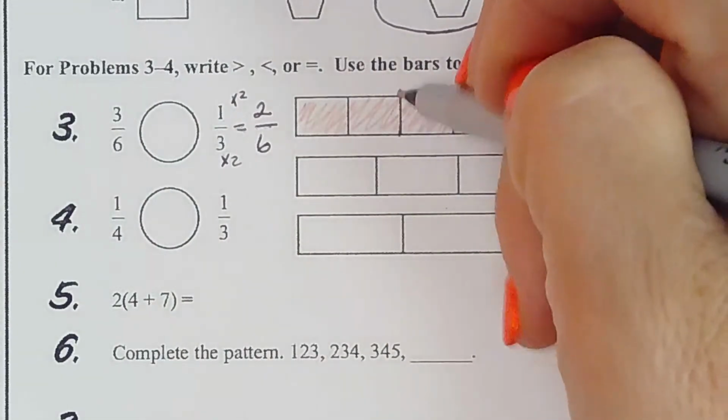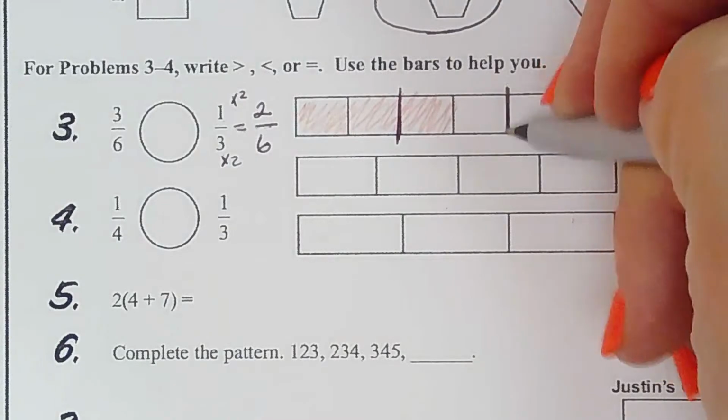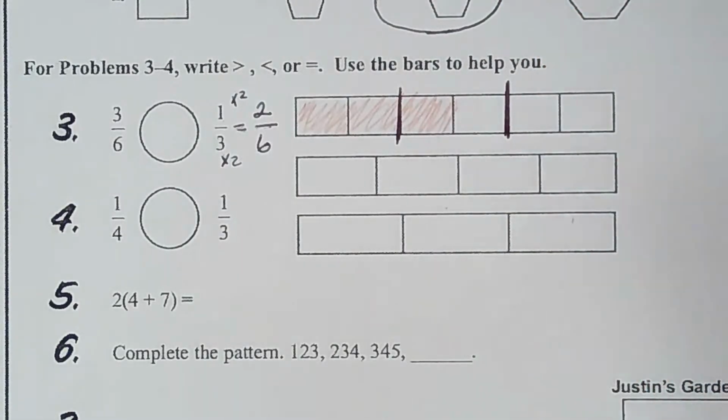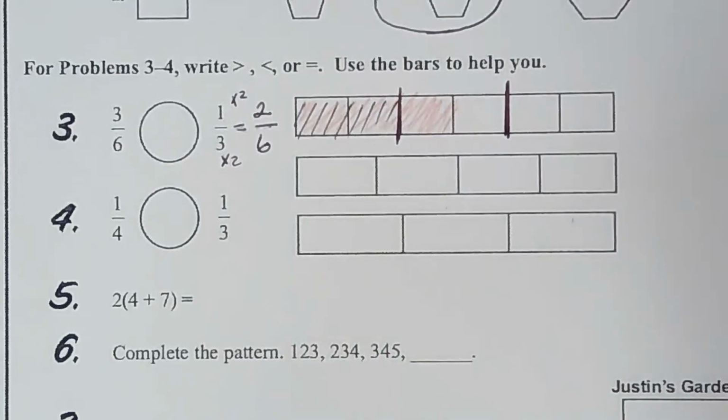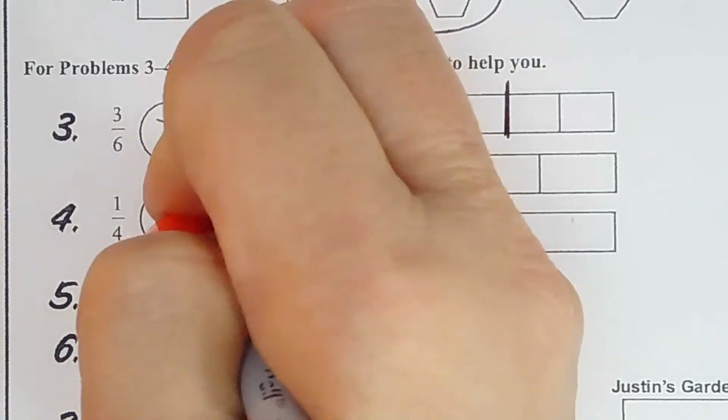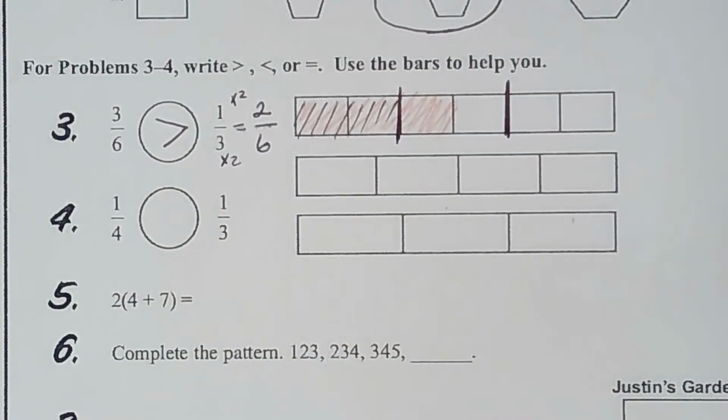We could think of this picture if we wanted to break it into 3s. We could do that. So 1/3 would just be these 2 pieces here. Okay, that's how we could use the picture. So we can see that 3/6 is greater than 1/3.